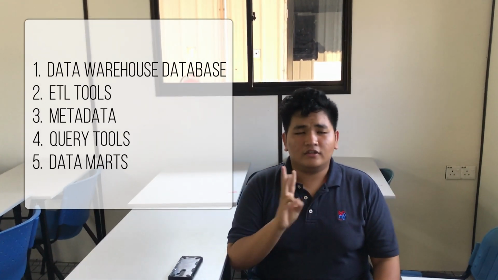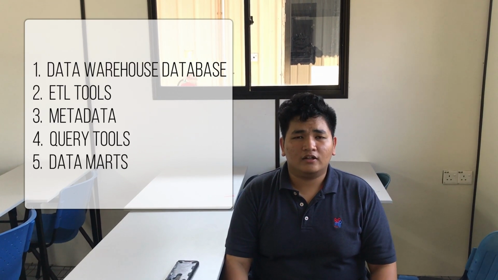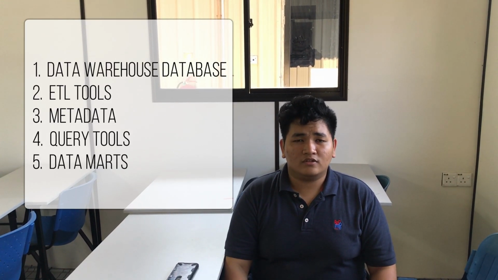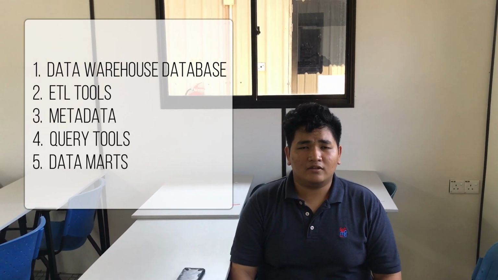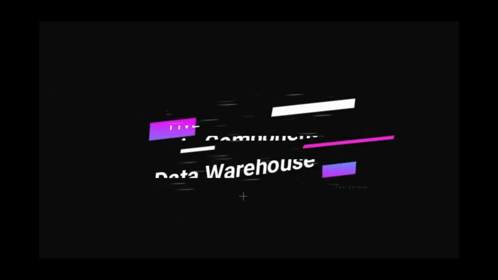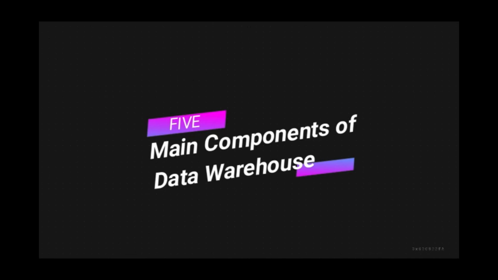Hi, five main components of a data warehouse. First is database. Second is ETL tools. Third is metadata. Fourth is query tools. And lastly, fifth is data mart. Five main components of a data warehouse. First, data warehouse database.